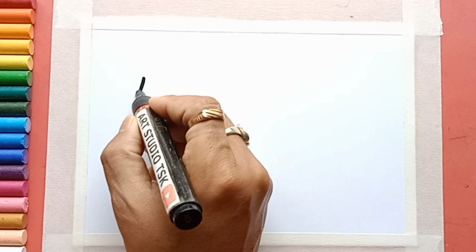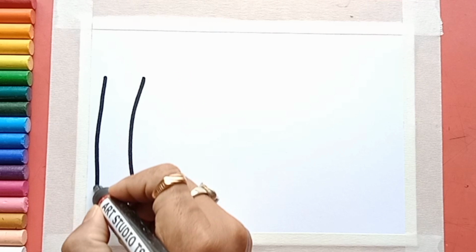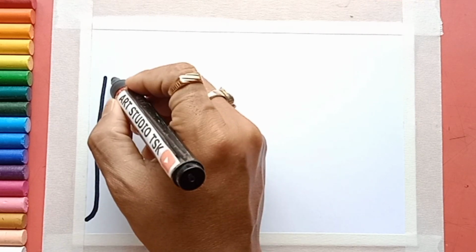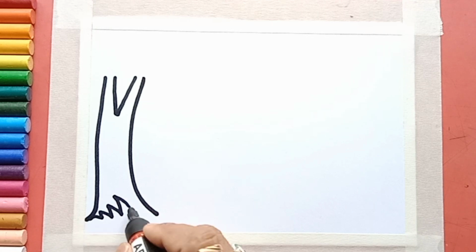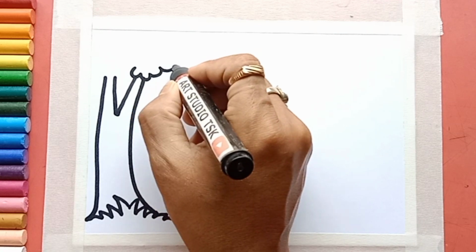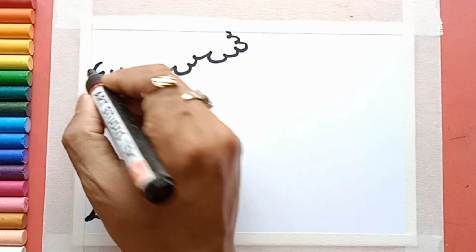First we will draw one curved line in this way, then one more curved line, then from here I will draw one V shape, some zigzag lines for grass and draw some curved lines in this way to create tree.